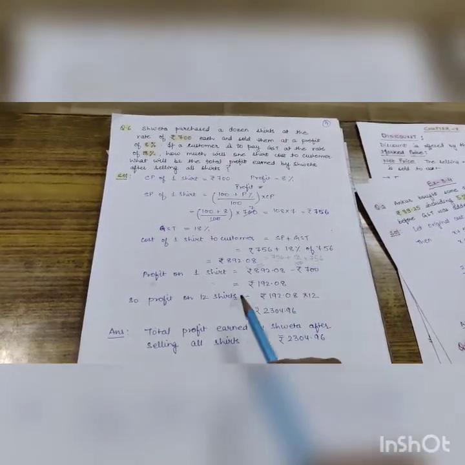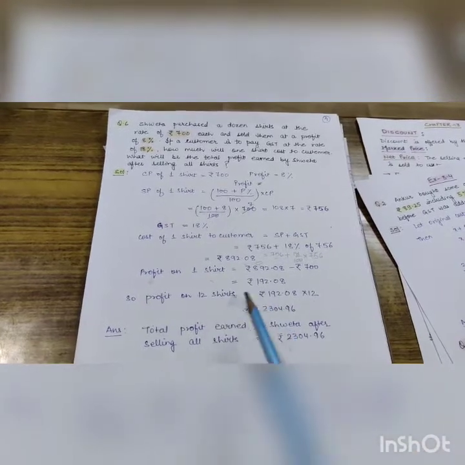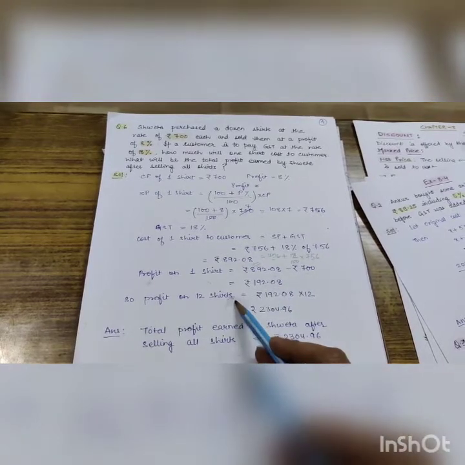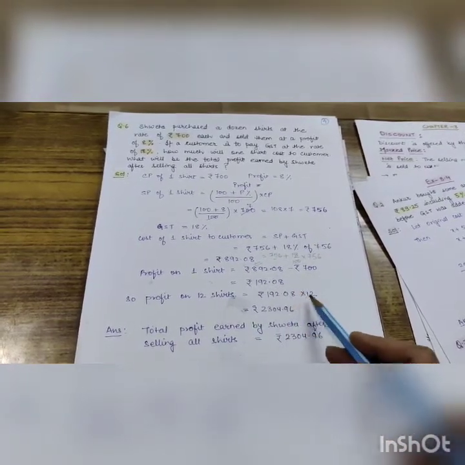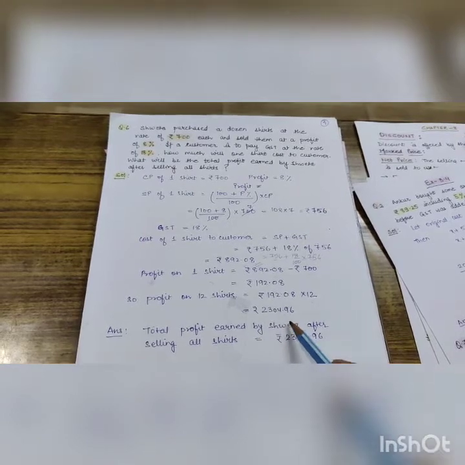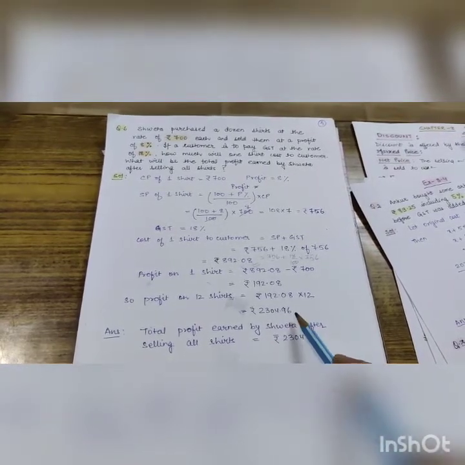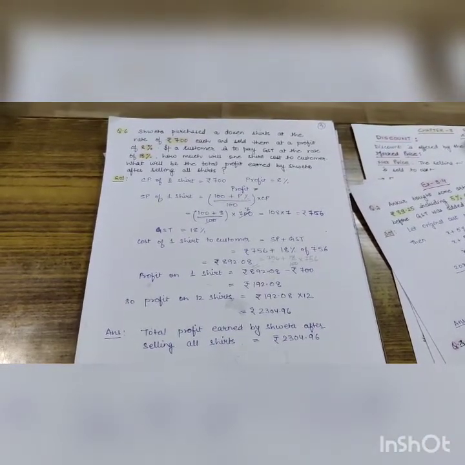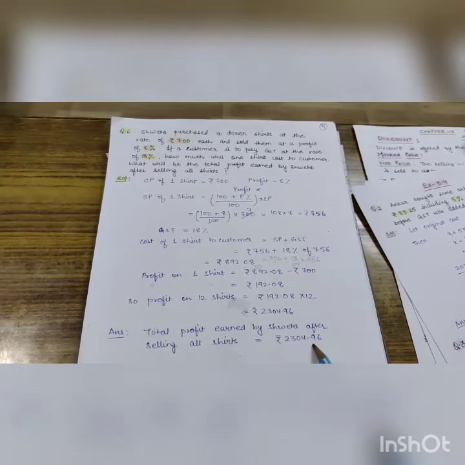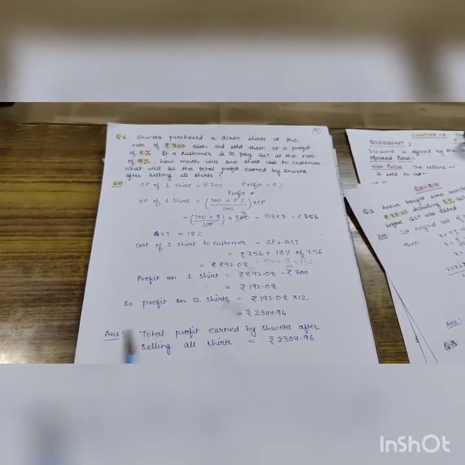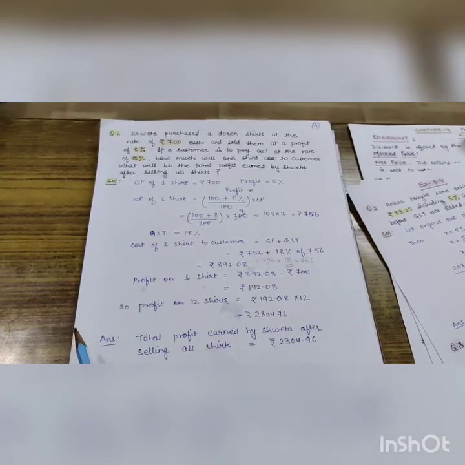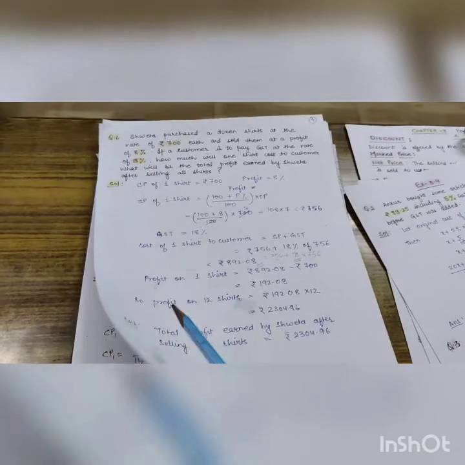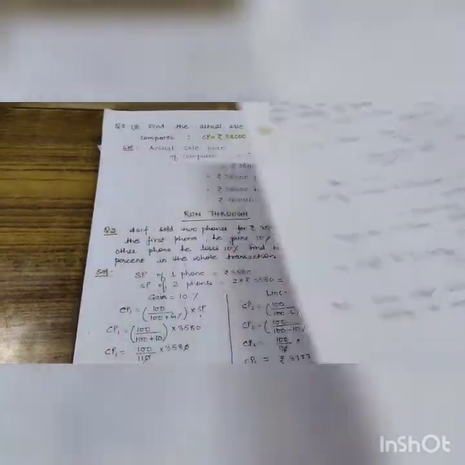Now how many such shirts are there? There are 12 shirts because she bought a dozen shirts. So the profit on 12 shirts is going to be 192.08 into 12, that is 2304.96 rupees. This is the profit on 12 shirts. So total profit earned by Shweta after selling all shirts is going to be 2304.96. I hope you have understood this question. This is a good one. Little bit of conceptual, but interesting. I hope. Now we come to the next one.